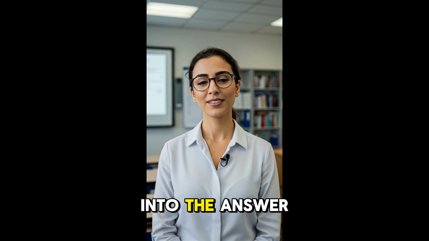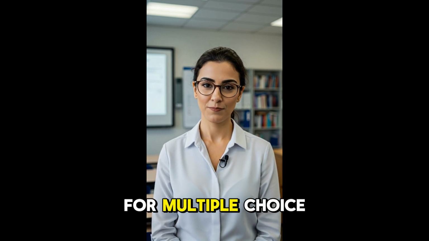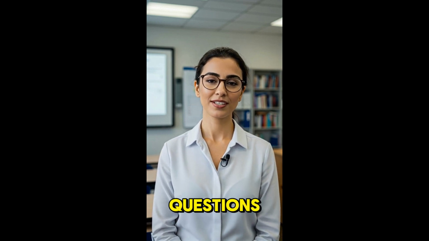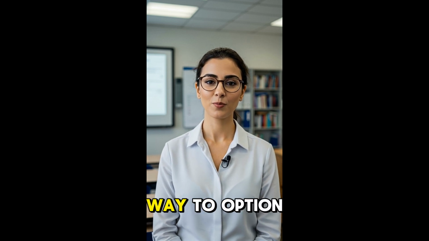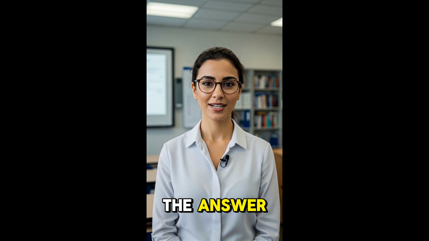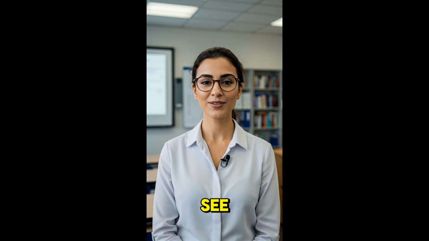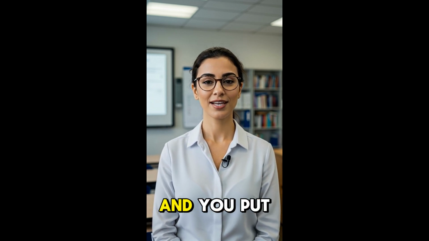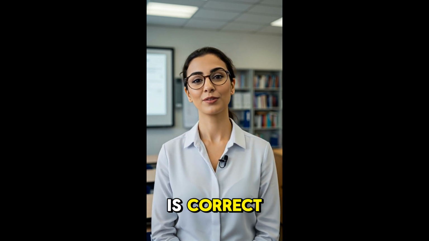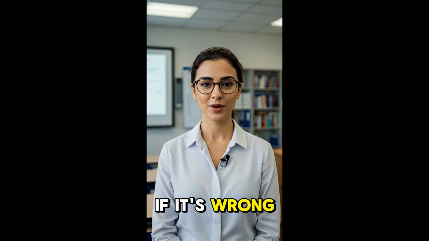Now we get into the answer columns. For multiple choice and true-false questions, you have columns called option 1, option 2, all the way to option 8. These are the answer choices students will see. Next to each option is a column called is_correct, and you put a 1 if that option is correct, or a 0 if it's wrong.